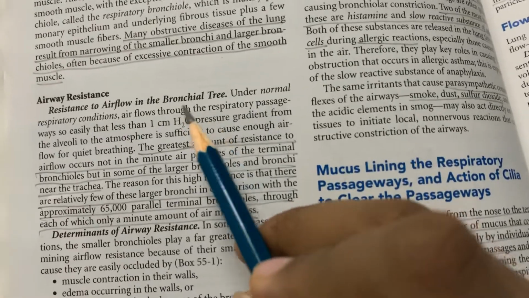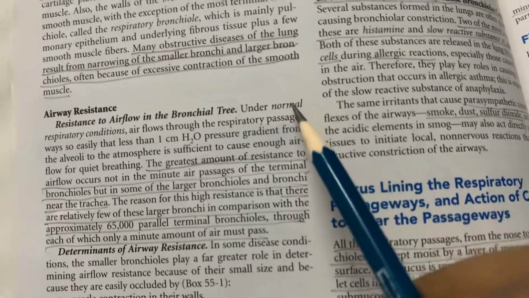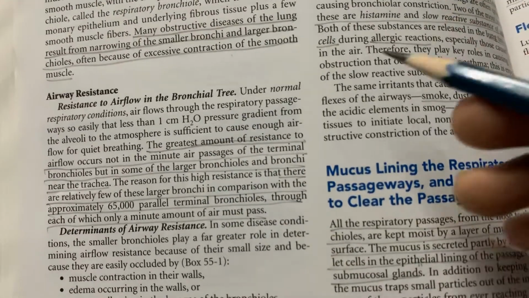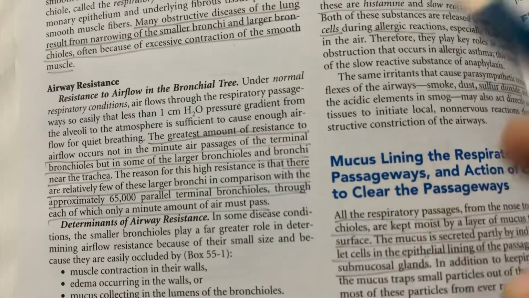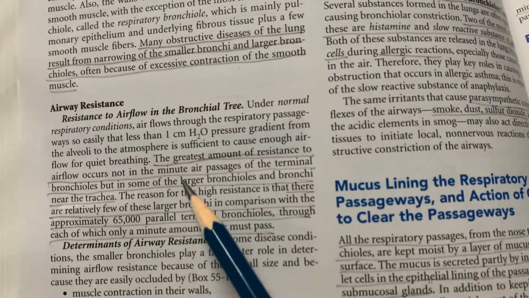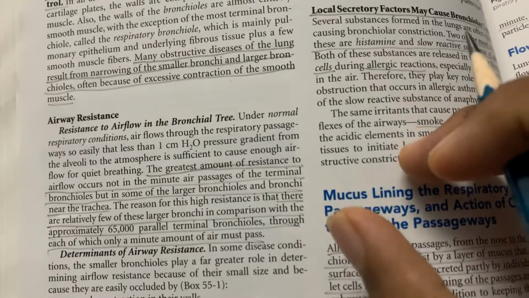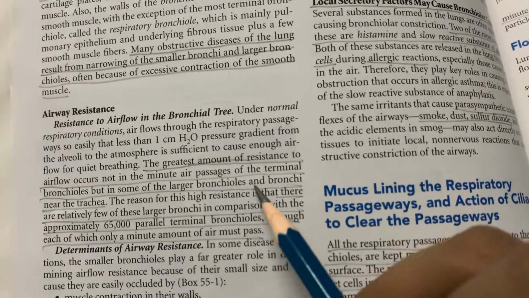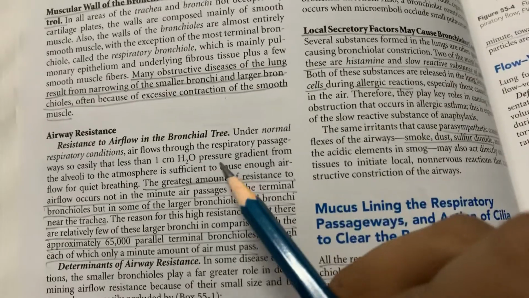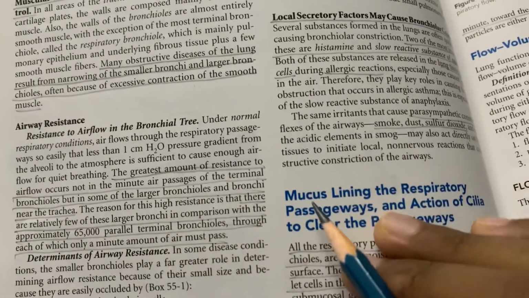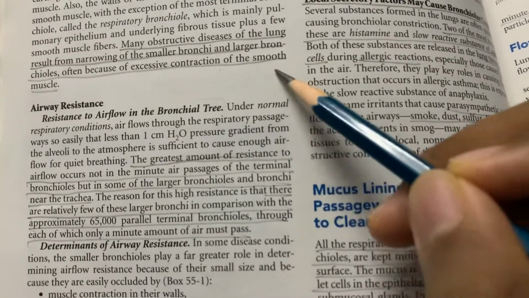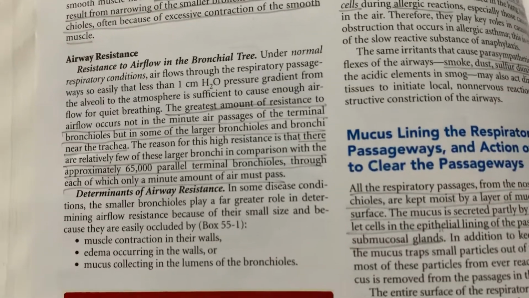And what is airway resistance? There is resistance to airflow in the bronchial tree. Under normal respiratory conditions, air flows through the respiratory passageways so easily that less than 1 centimeter of H2O pressure gradient is sufficient to cause enough flow for normal breathing. The greatest amount of resistance to airflow occurs not in the minute air passages but in the bigger passages like the trachea and the larger bronchioles and bronchi near the trachea, because all the smaller passageways are in parallel connection, so the effective resistance decreases, whereas these bigger pathways are in series connection, so their resistance is more.